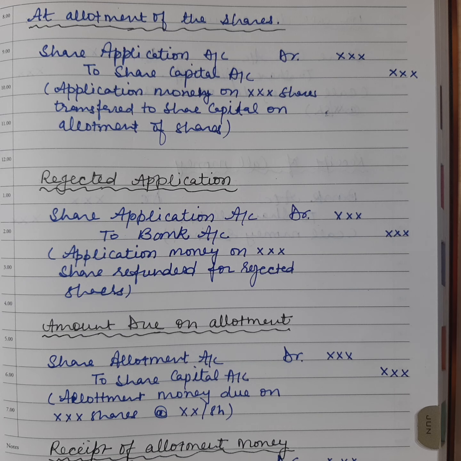So if minimum subscription is received and all other formalities are completed by the directors, they can go ahead with the allotment of shares. At the time of the allotment, we pass a few journal entries. The first entry would be to transfer the share application money to the share capital account. So share application account is debited to share capital account. And in the narration, we'll write: application money received on XX shares transferred to share capital on allotment of shares.